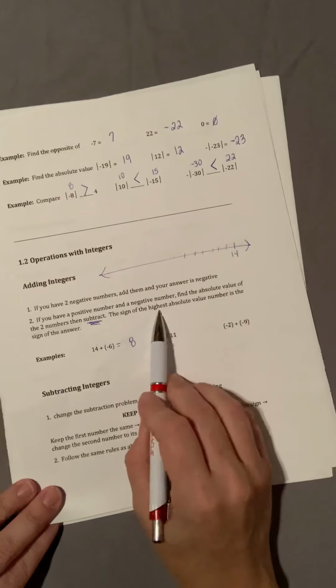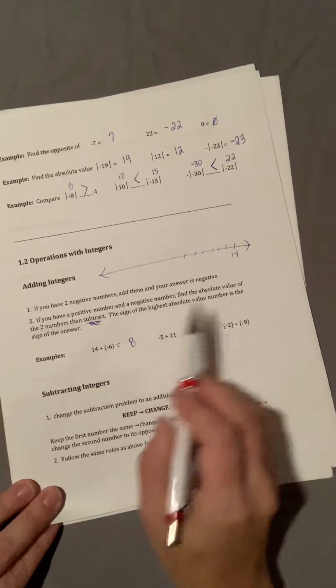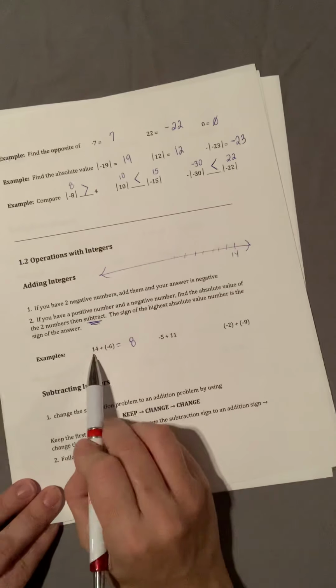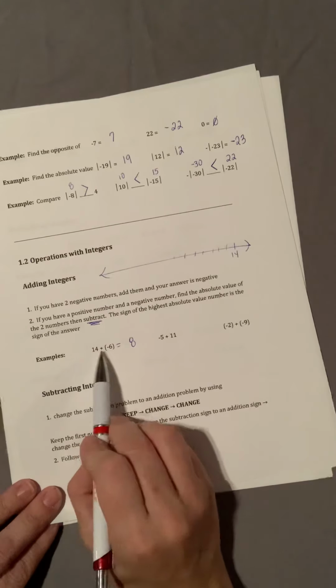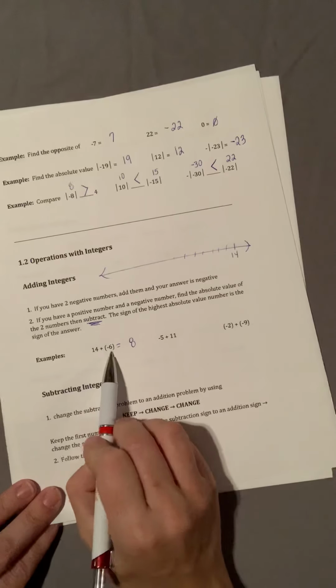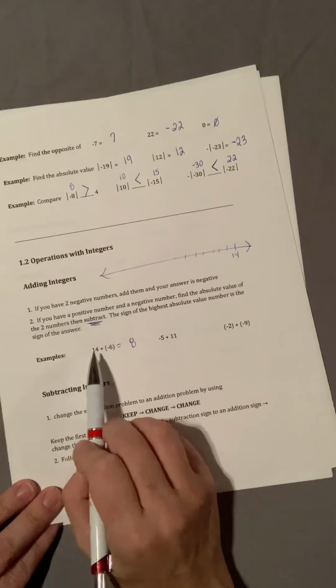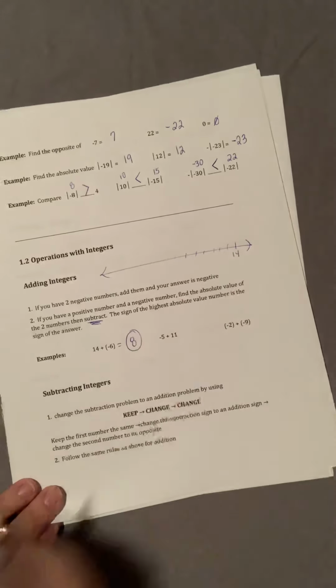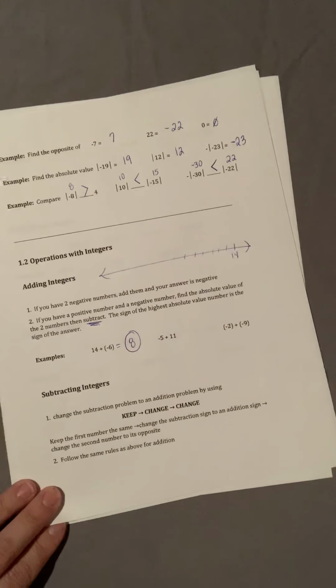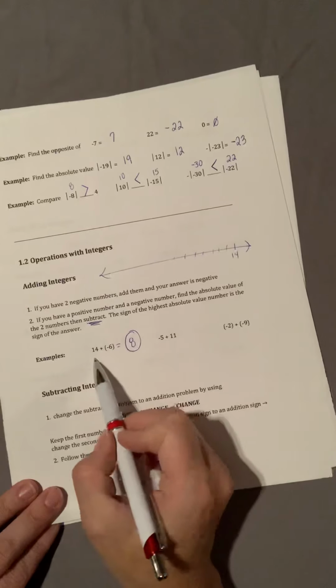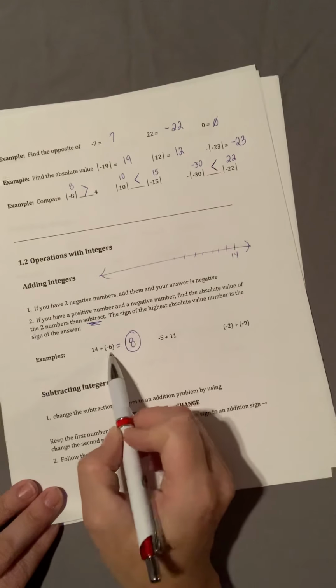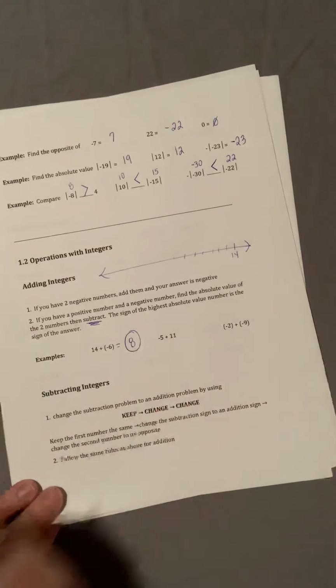The sign of your highest absolute value number is the sign of your answer. Well, out of these two numbers, their absolute values would be 14 and 6. 14 is higher, 14 is positive, so your answer is positive. You can also think money. I have $14, I owe somebody $6, so I really only have $8.